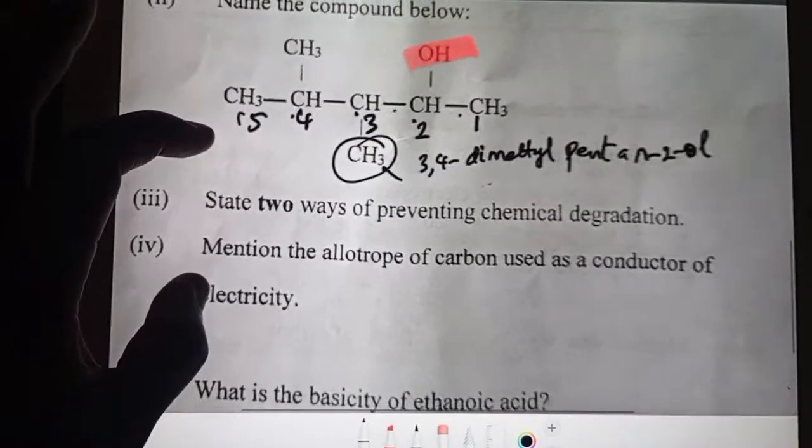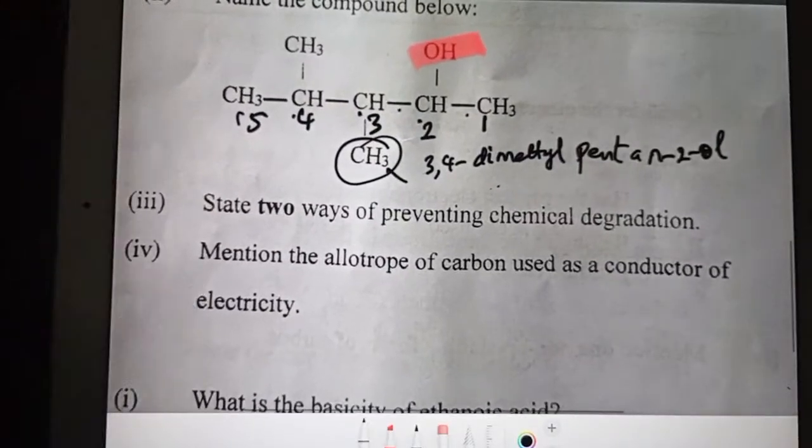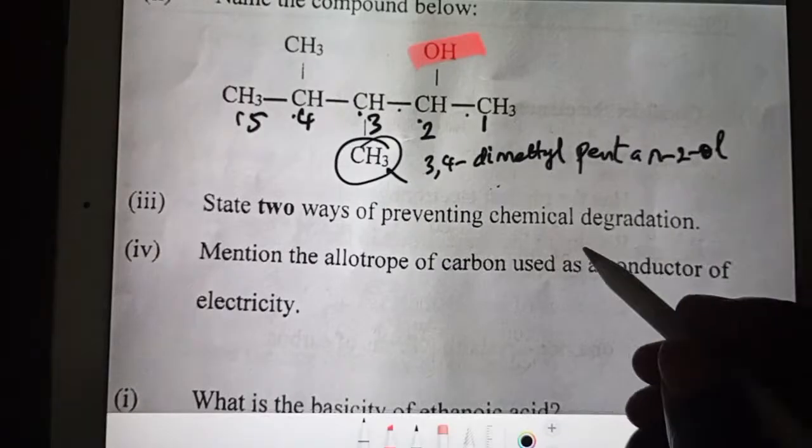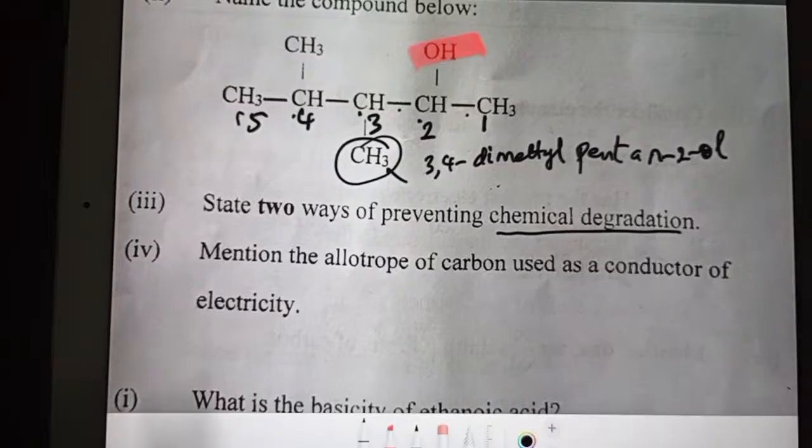State 2 ways of preventing chemical degradation. Chemical degradation means anything to prevent unnecessary chemical reaction, maybe like natural reactions. You need to reduce undesired things because chemical reactions like rusting go on. So when iron rusts, it has been degraded.